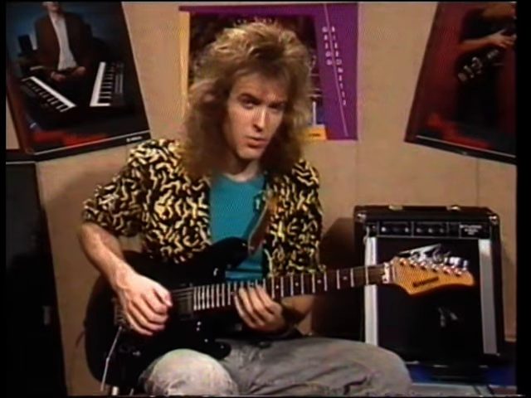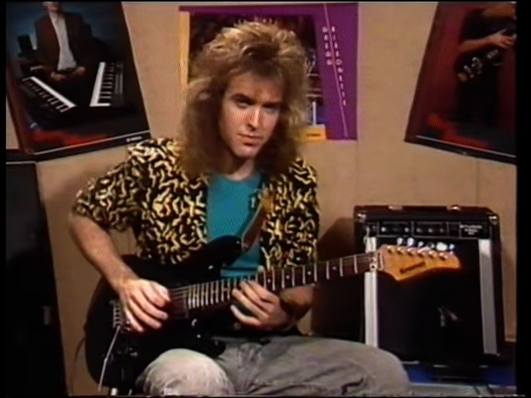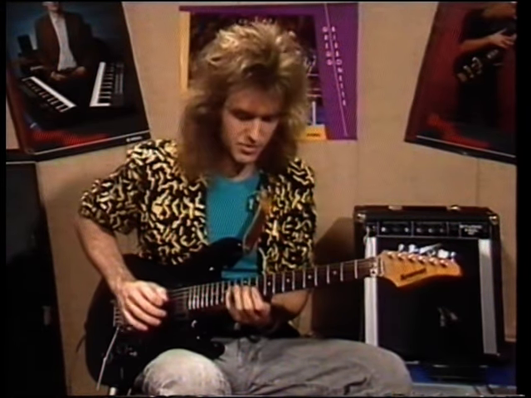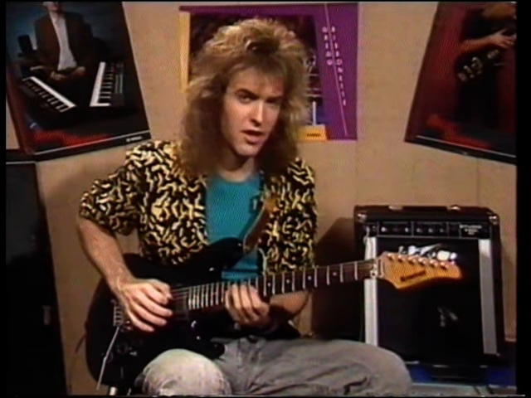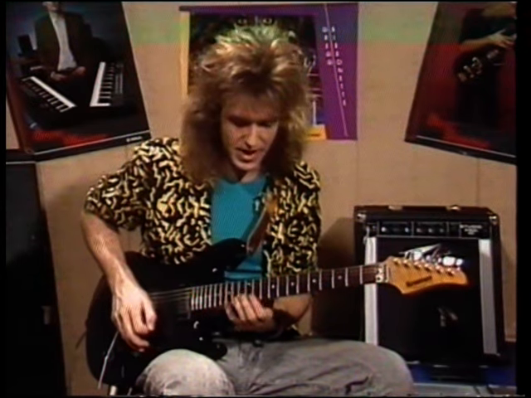In that lick, what we're doing is basically going up a D major scale in a pattern of 4 notes at a time, and we're moving it up in some type of sequence. Basically, we're moving it up a third at a time. Now let's check it out real slow, and we'll examine that.